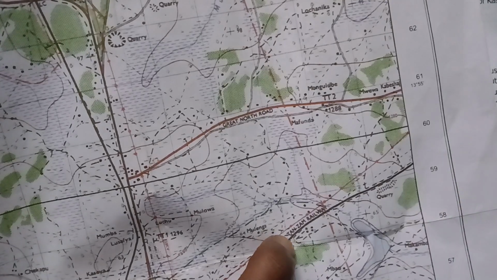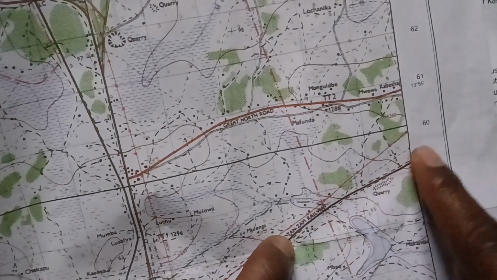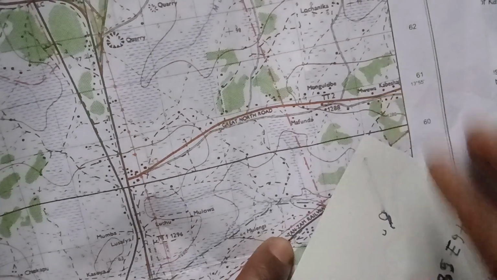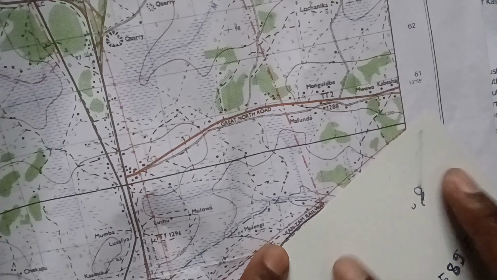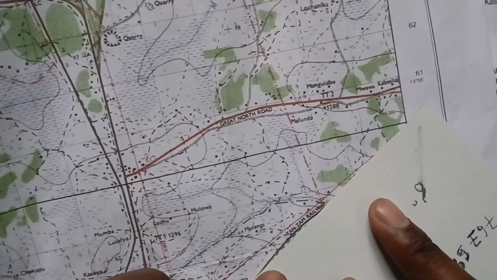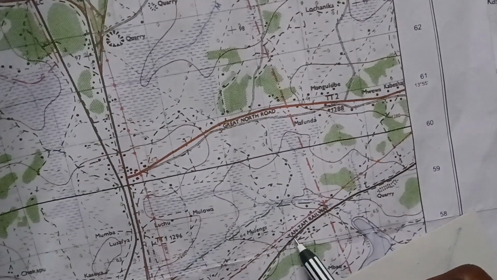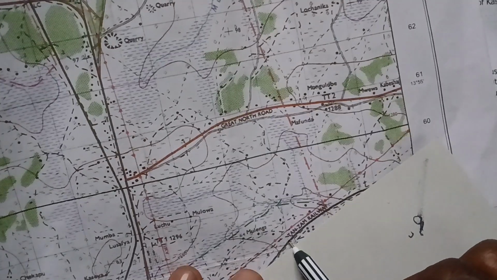If you want, you can just use the loop. You put a loop here, you bend it the way the line is, then you just take it on the meter, or you can just do it like this. You start from here.